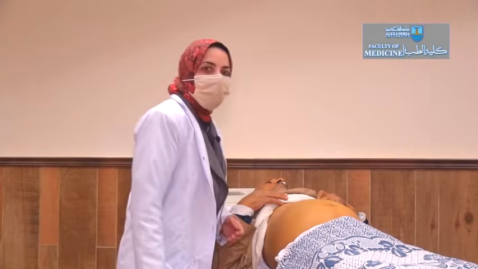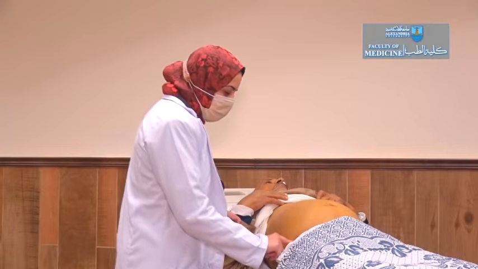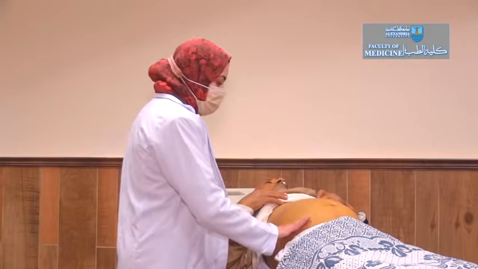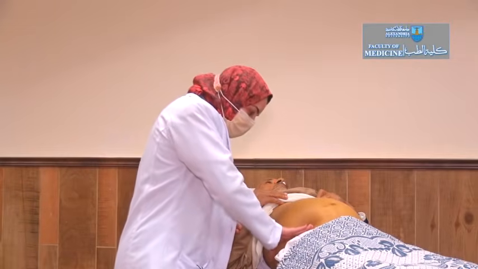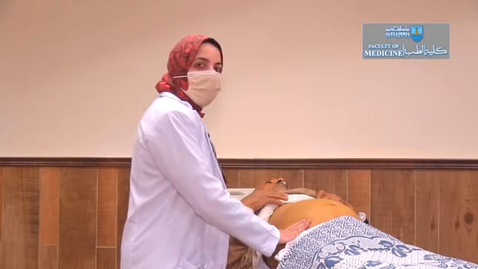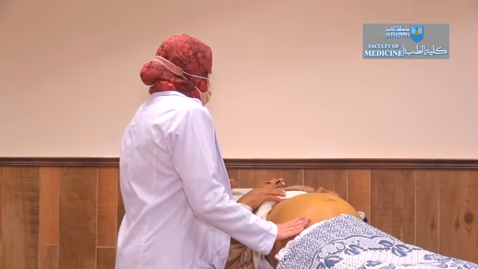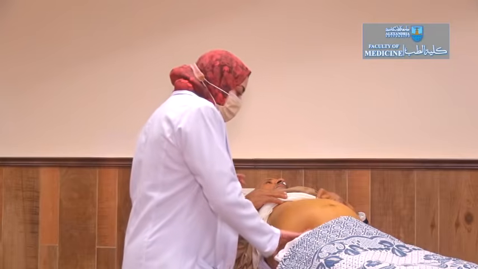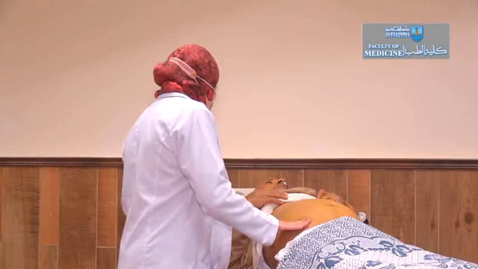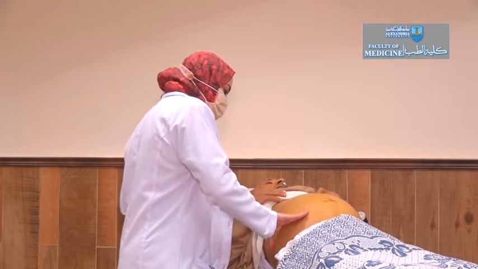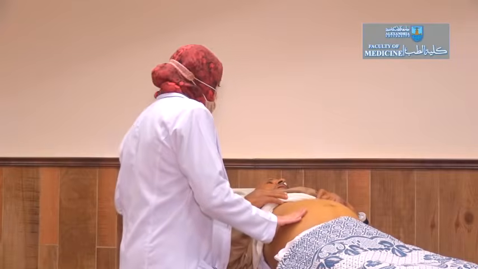Then we will palpate the right lobe of the liver. We start from the right iliac fossa and do deep palpation. That means I do pressure inside and upward. I ask the patient to take deep breaths in and out. After exhale and before inhalation, I press on the abdomen. And again, then press my hand on the abdomen. Again.